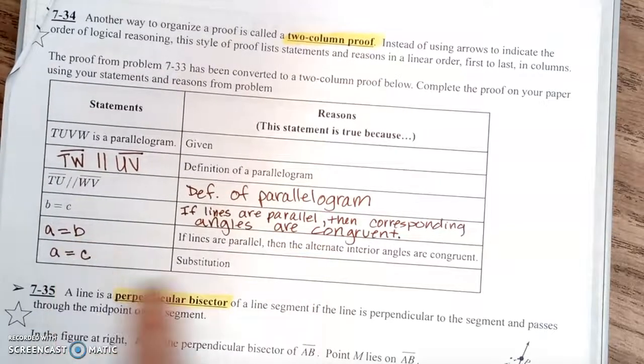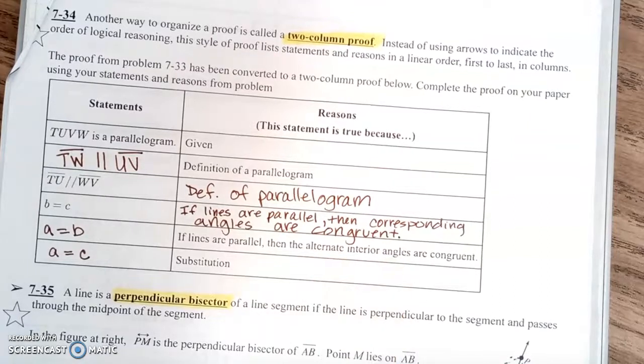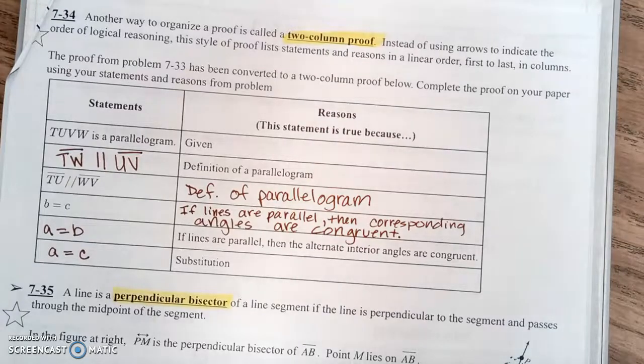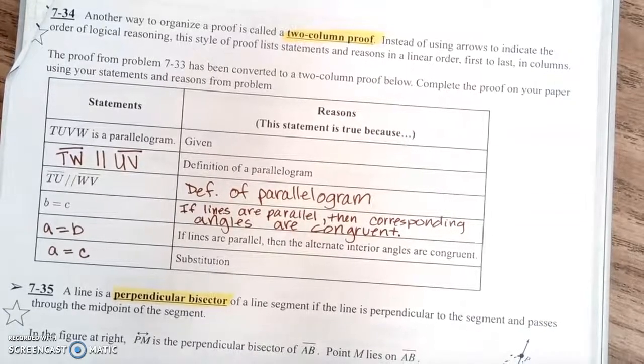A was equal to B. That was alternate interior angles. And then the last statement was because they're both equal to B, then A must be equal to C. So that's substitution, sometimes referred to as the transitive property. Pretty much the same proof we just went over on the previous page. It's just listed in 2 columns instead of being listed as a flowchart. Okay? Anybody still writing?